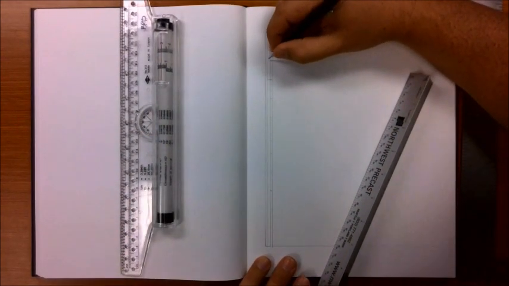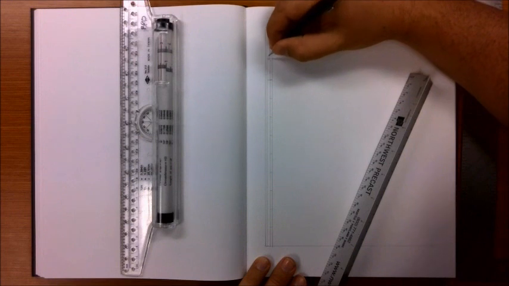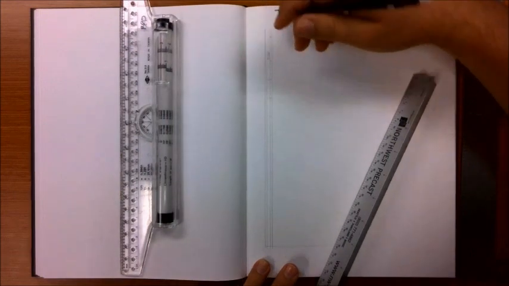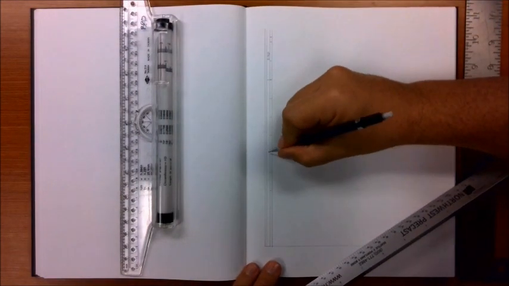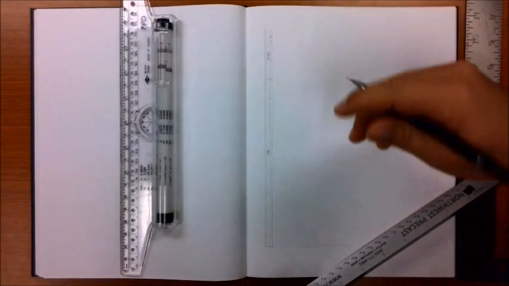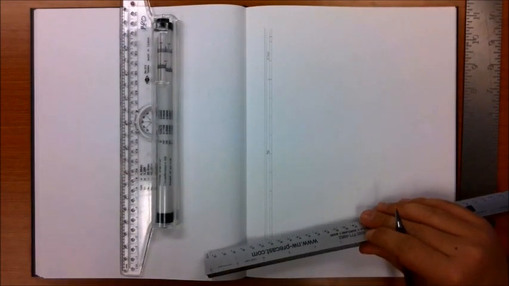So right here, we can go ahead and label this. This is 2 1/4, 1/4 D. And down here, we have 9D in height. Okay, great.